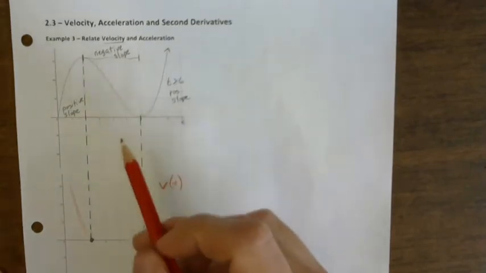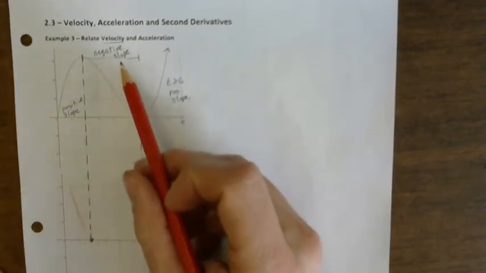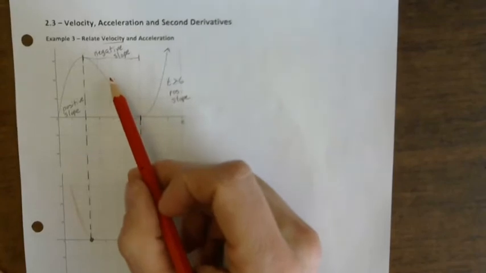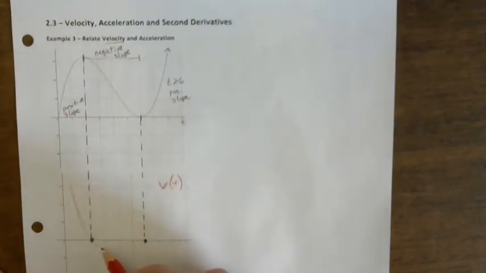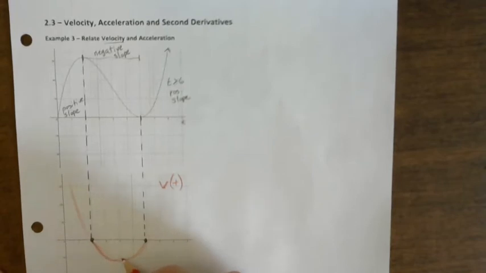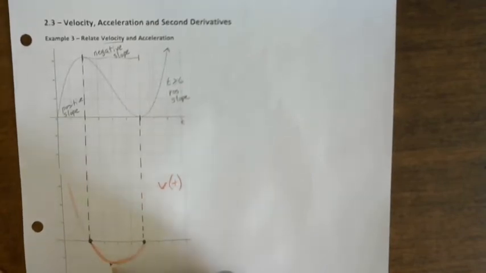Where the slope of the displacement function is negative, the value of our velocity function is going to be negative. Now, how negative is it?